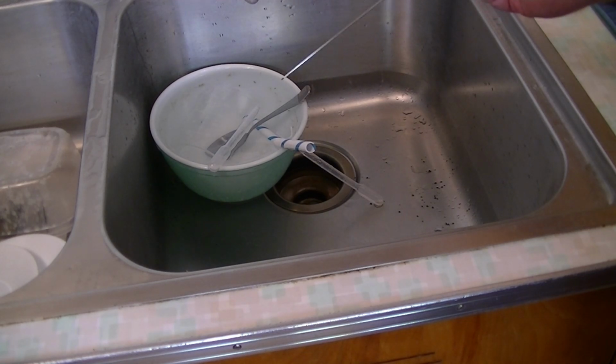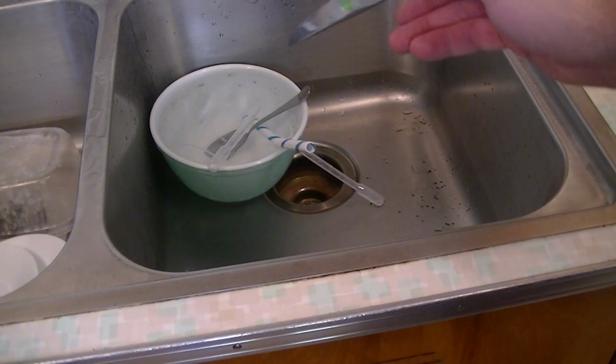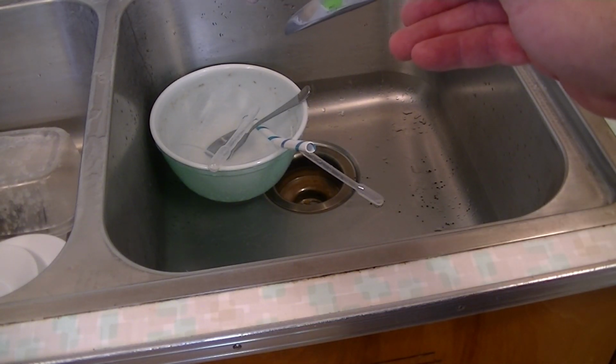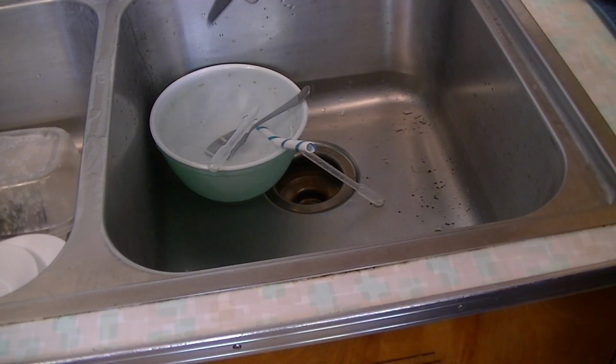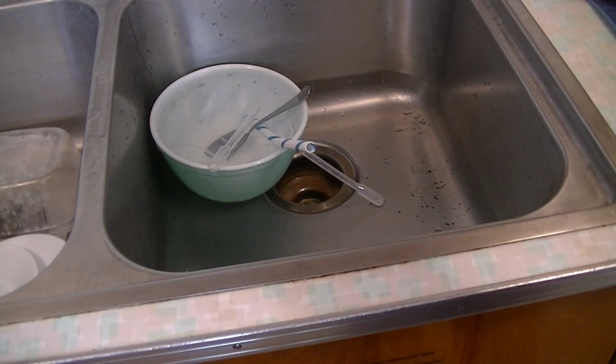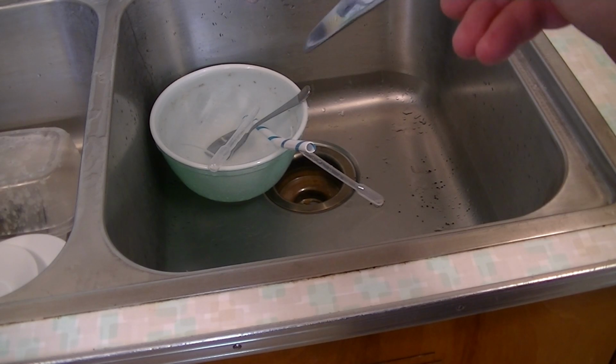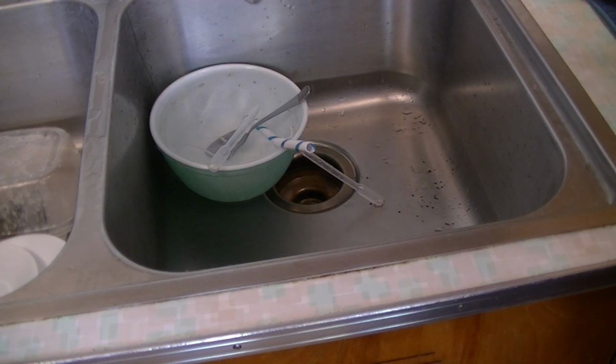To get into the chemistry side of it, sodium hydroxide has a pH of about 12. The water I have here has a pH of about 8.8. You want your sodium hydroxide to get down to a level of 7. 7 is pH neutral. You can drink 7.